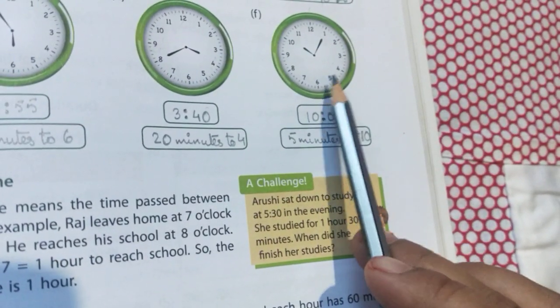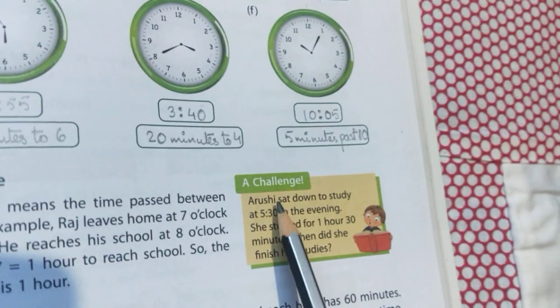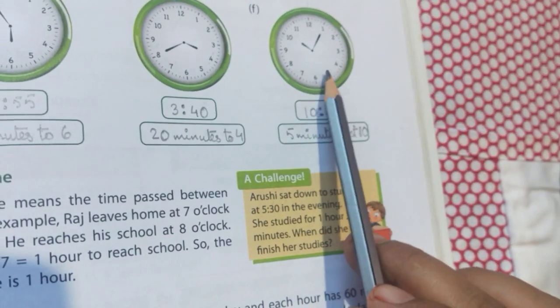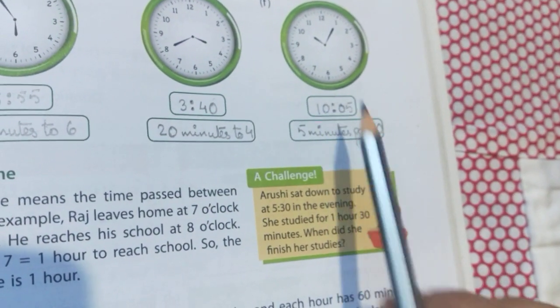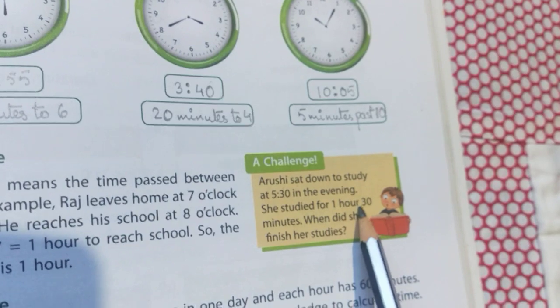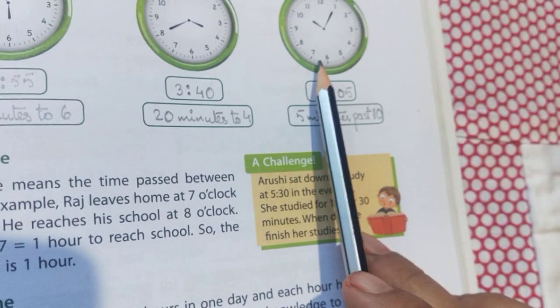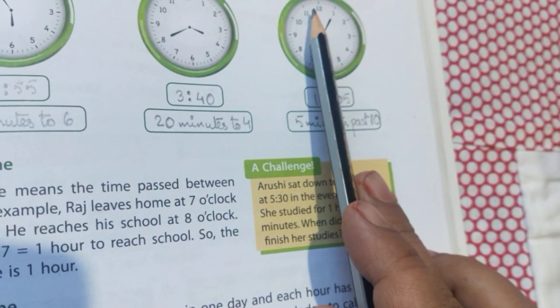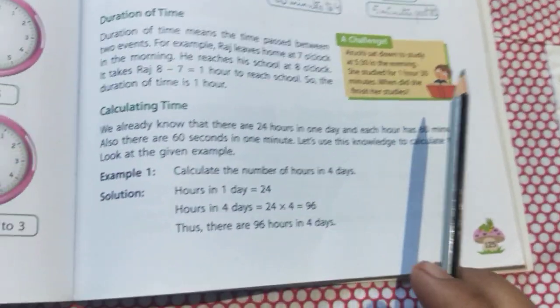Or you can first add 1 hour. If you add 1 hour to 5, it is 6. Okay. Now there is 30 minutes already here. It is 6:30. Okay. Now again here there is 30 minutes. You add 30 minutes, that will be 7 o'clock. So she finished her studies at 7 o'clock.